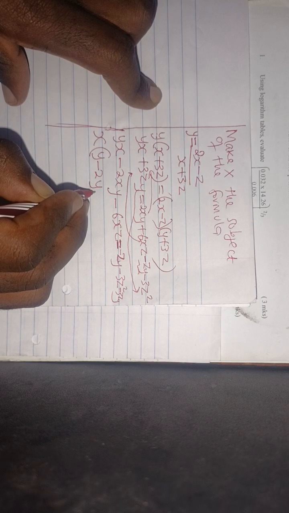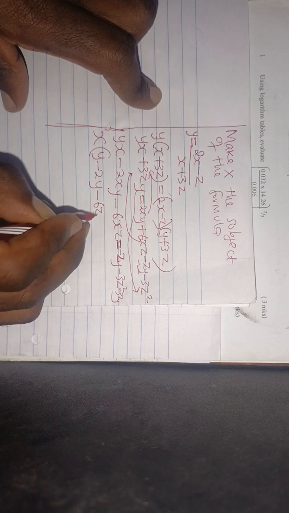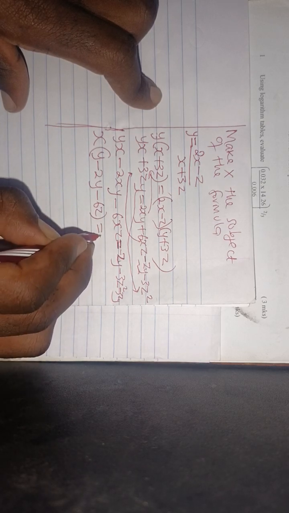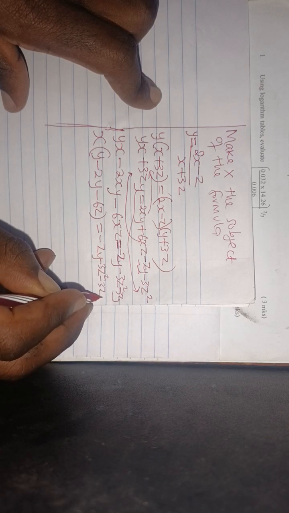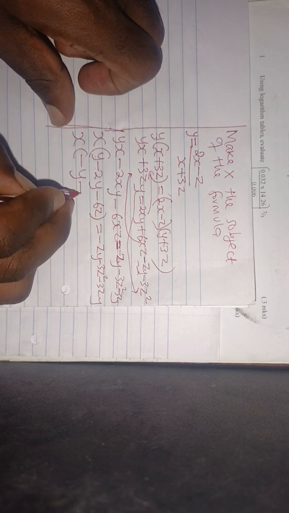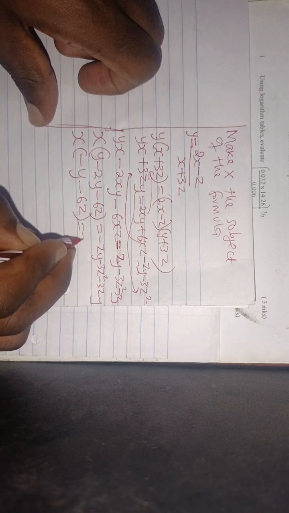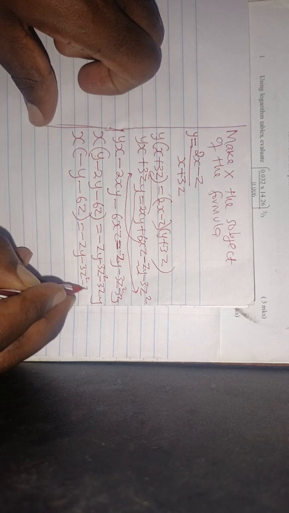So if we factorize out x, we shall have x into y minus 2y, correct, minus 6z, that should be equal to negative zy, negative 3z squared, negative 3zy. And then we shall divide both sides by the whole of this expression. Or we can first say x into negative y, because y minus 2y is minus y. Then minus 6z, it must be equal to minus zy minus 3z squared minus 3zy.